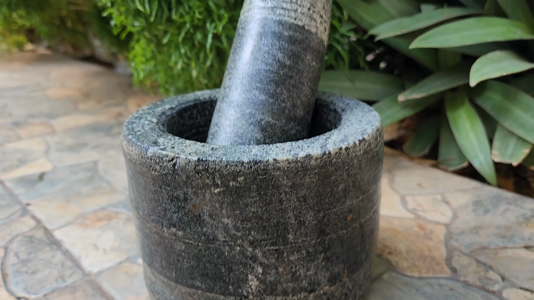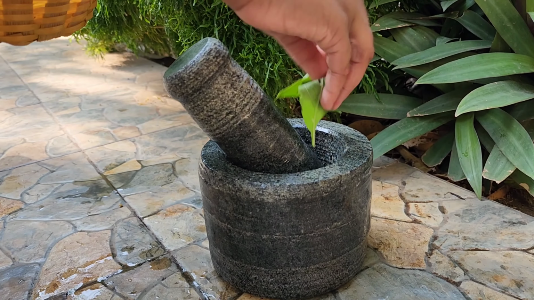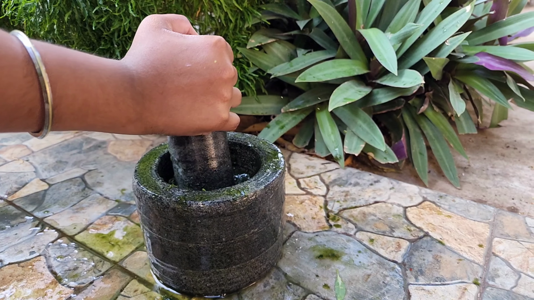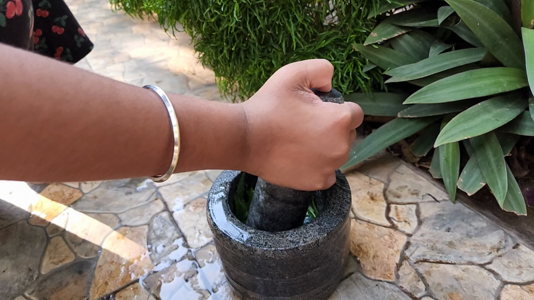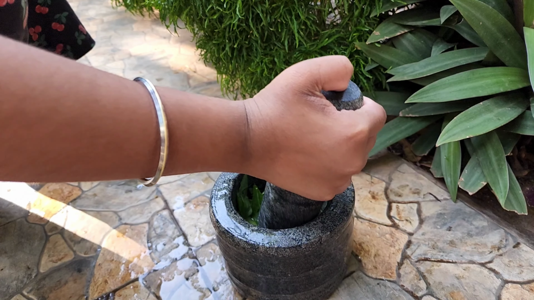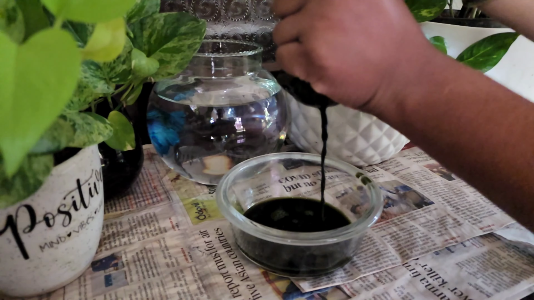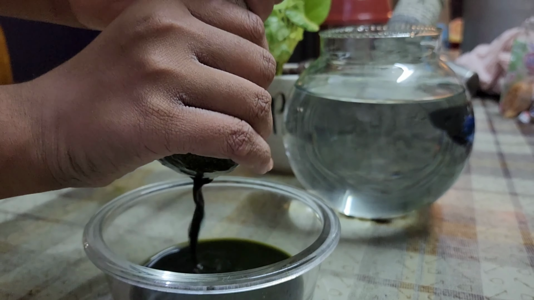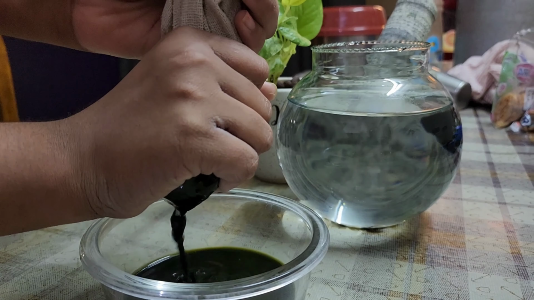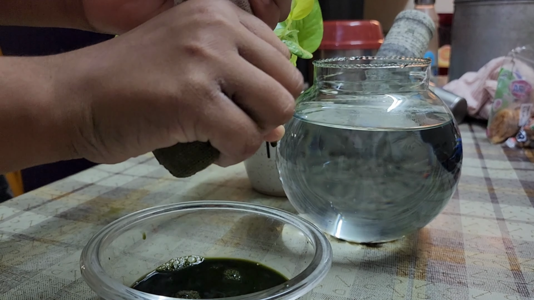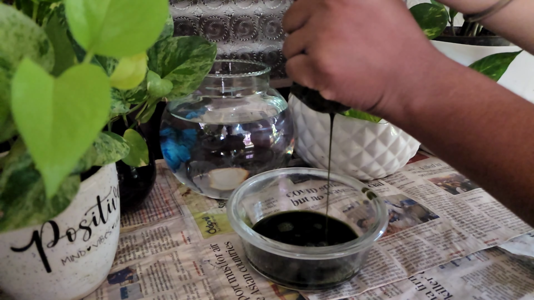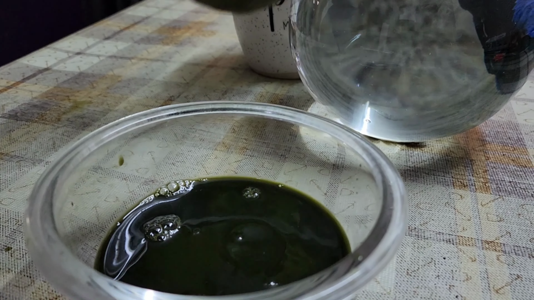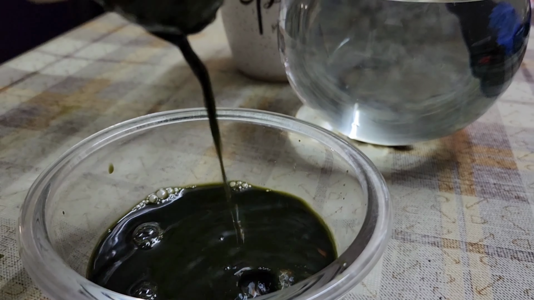This is more beneficial than using a blender. The mortar and pestle crushes the leaves and gives its maximum benefits, whereas the blender cuts the leaves, which results in wastage of nutrients. Once the paste is ready, I put it in a cotton cloth and extracted the juice from the paste. I accidentally tasted a small drop of juice from my finger and it was very bitter. I managed to extract 50 ml of juice from the paste of the leaves.